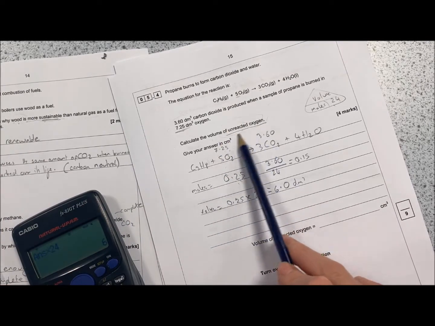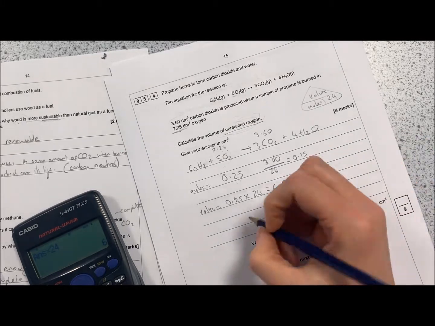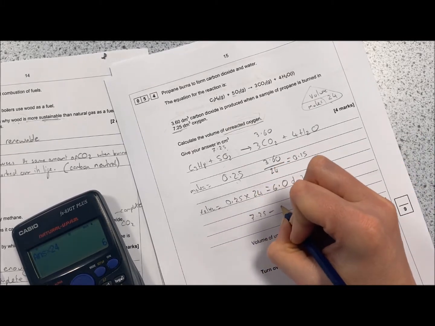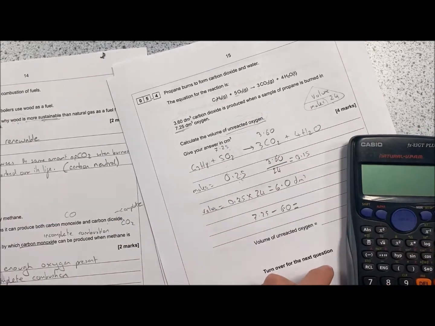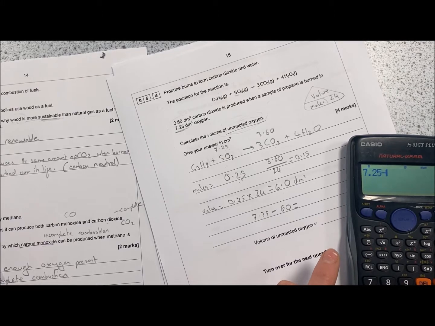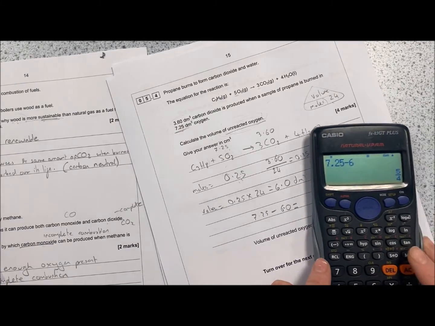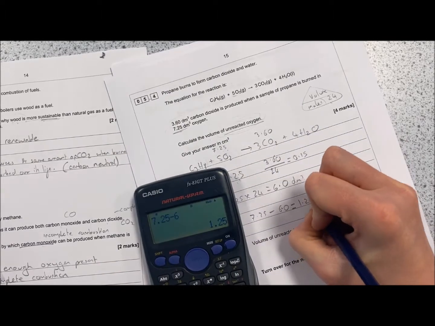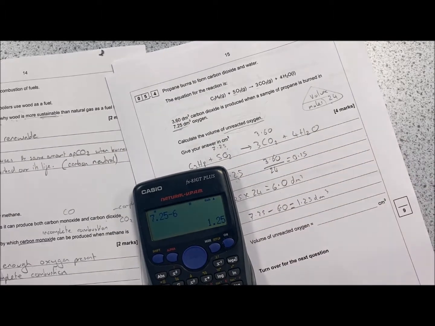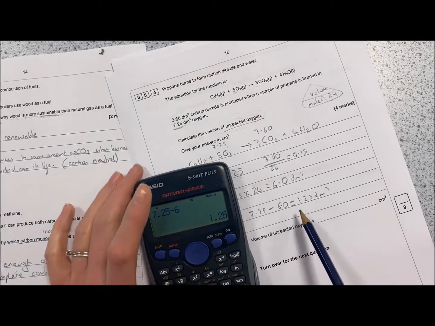So my unreacted oxygen is just going to be the difference between that. So 7.25 minus 6 is going to give me 1.25 decimeters cubed.